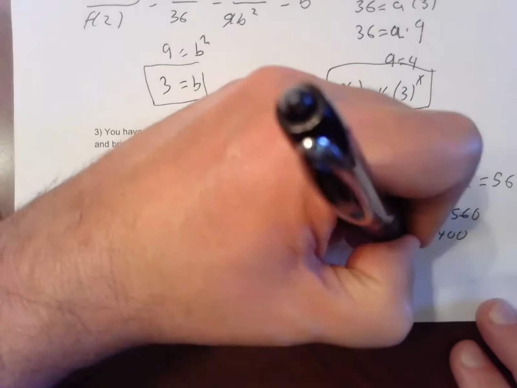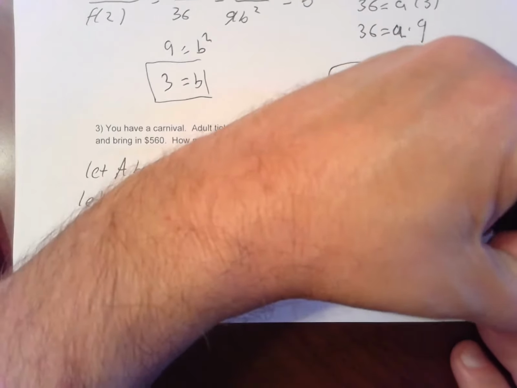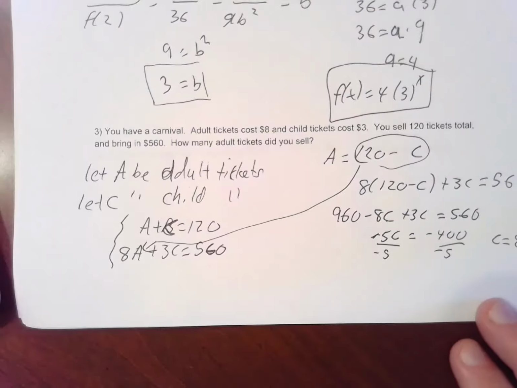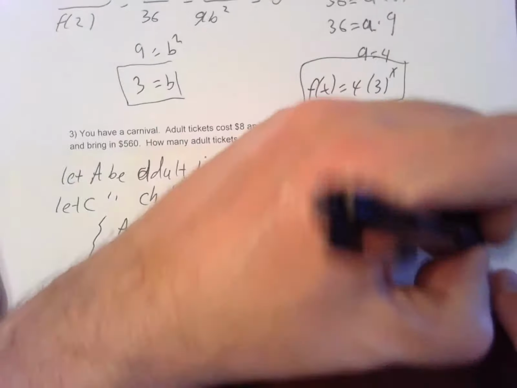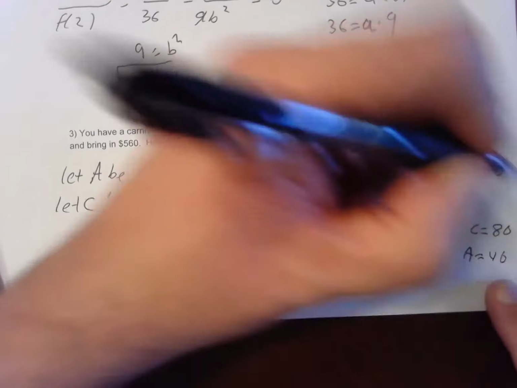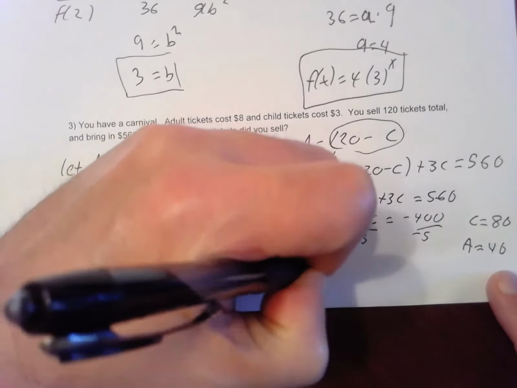So then divide by negative 5, and we get C equals 80. So that's 80 child tickets. A is 120 minus that would be 40 adult tickets. So 40 adult, 80 child.